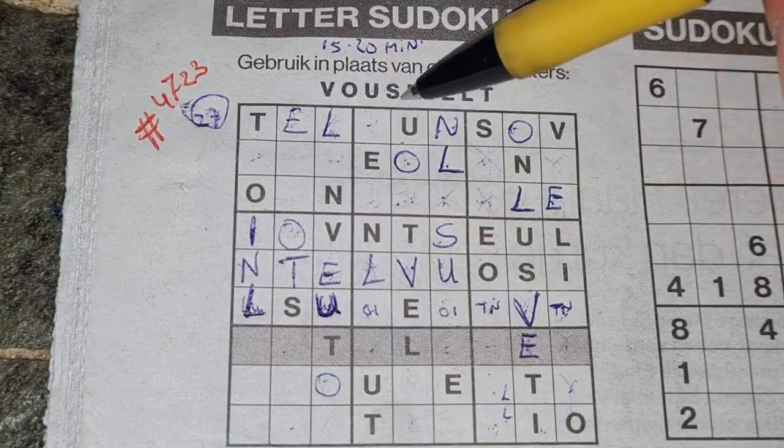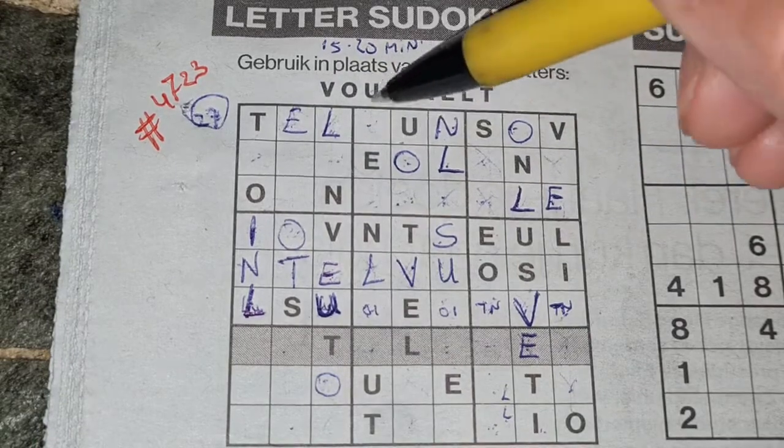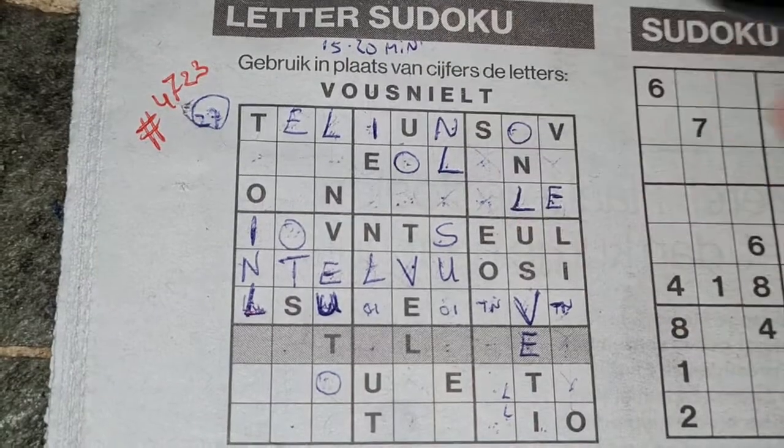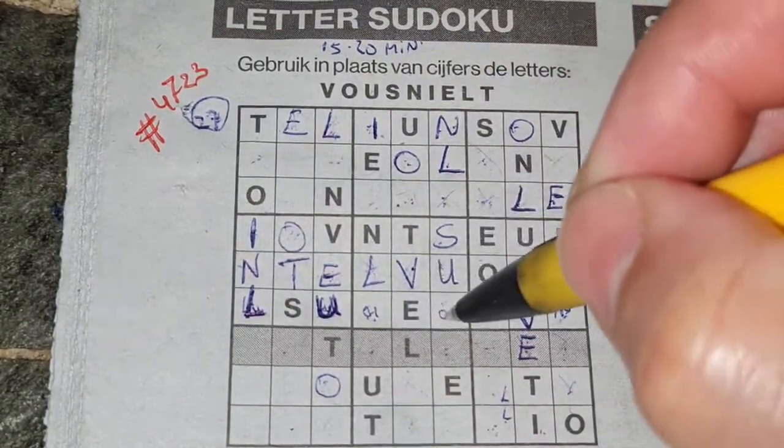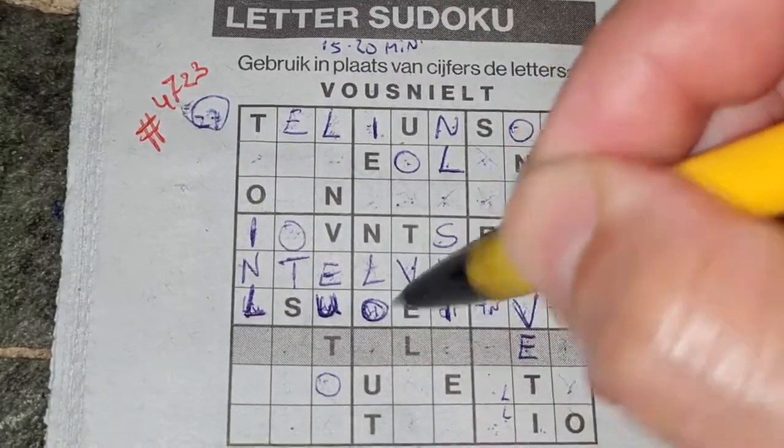All right, one box left in this row. The first row for the letter I is missing. Now we have an I there. So this box cannot be I anymore. That box should be an I, and this box should be N, O.